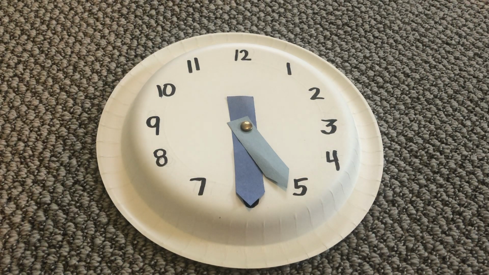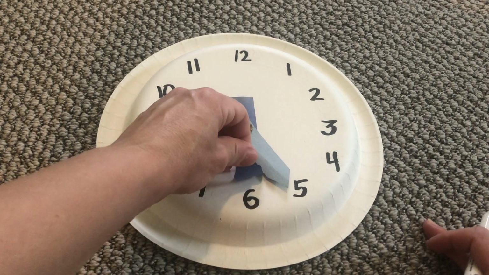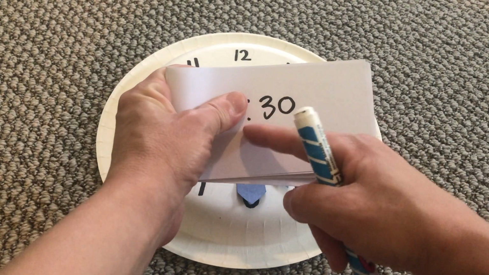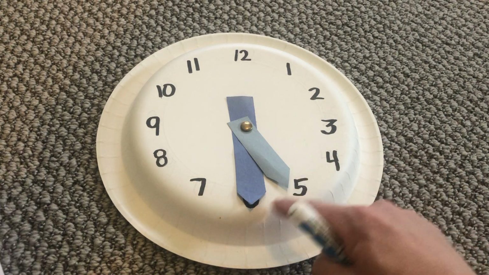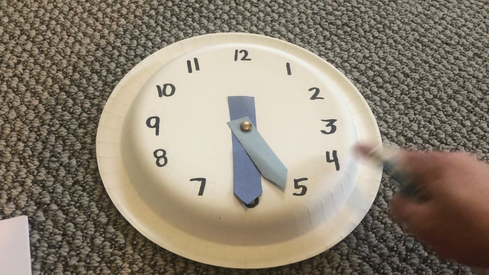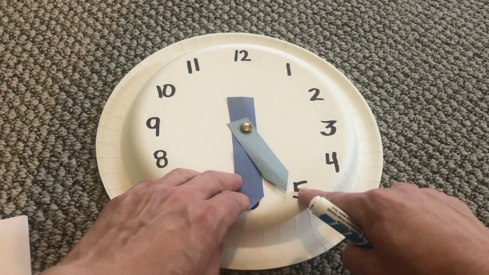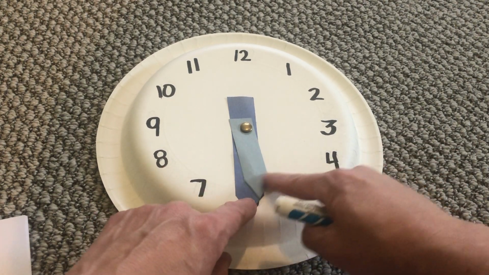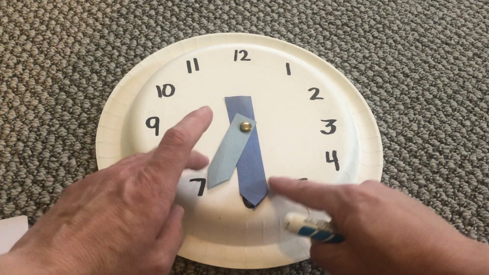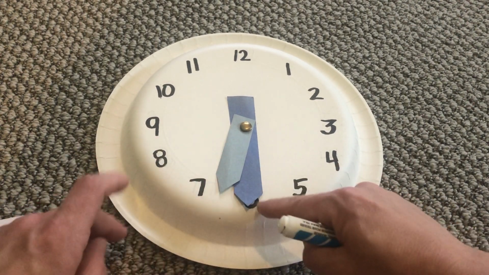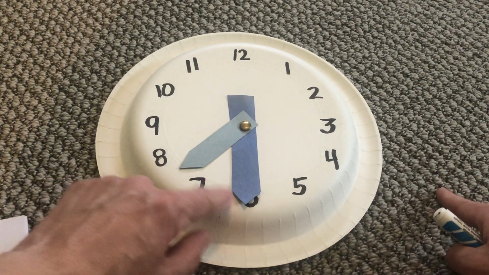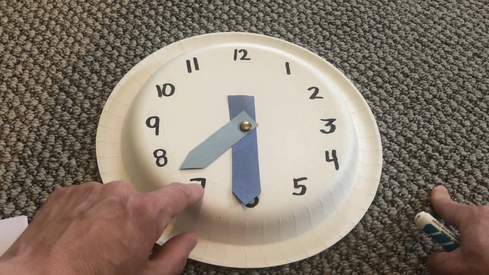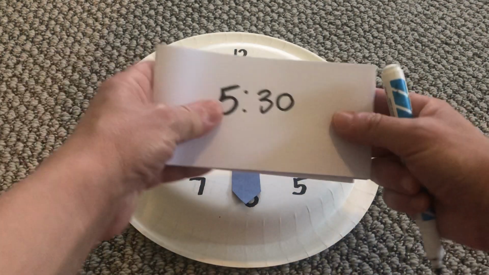Okay, boys and girls, have fun with the clock today. Remember, whenever the big hand's on the 6, it's 30. The little hand, whatever the two numbers it's between, if it's between a 5 and a 6, then it's a 5. It's always on the smaller number. If it's between the 6 and the 7, then you would write 6:30. If it's in between the 7 and the 8, you would write 7:30. Whatever the smaller number is, that's this number.